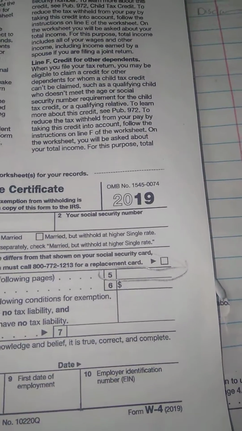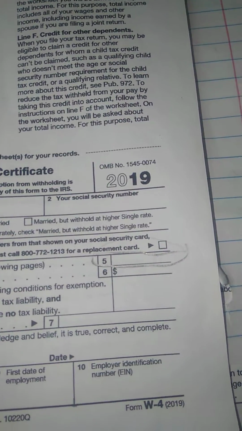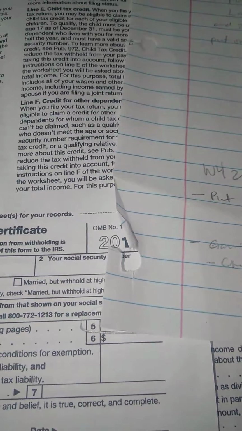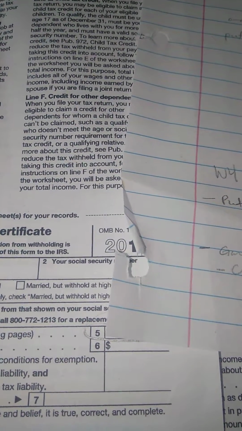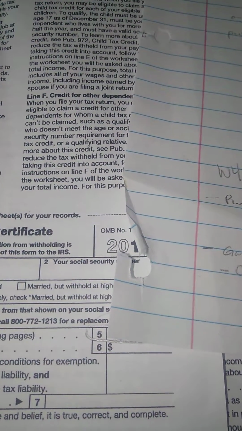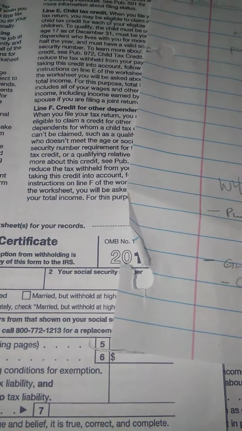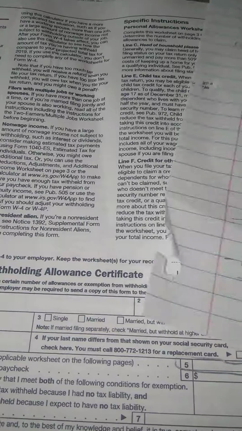But again, just a disclaimer: I can only tell you what I've experienced, or what family members and other people have experienced. I'm not liable for what you decide. I'm not a financial advisor or anything of that nature. But I just wanted to share that with you guys.